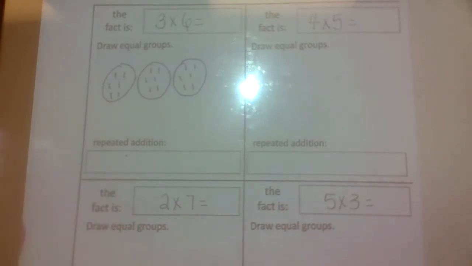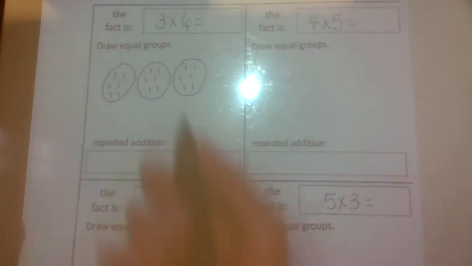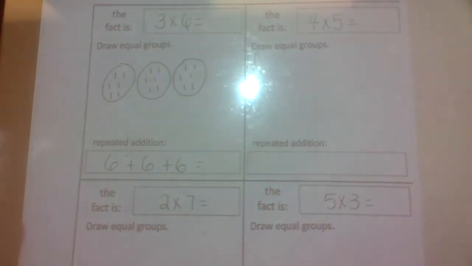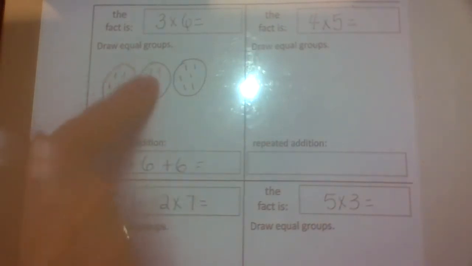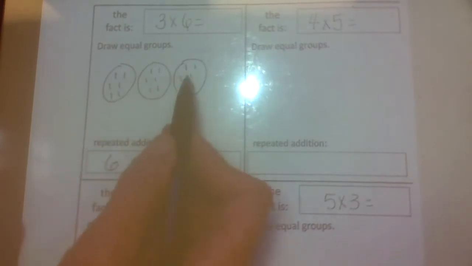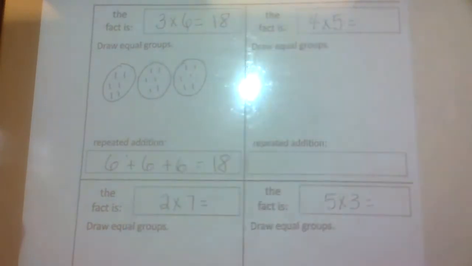Now let's do the model, repeated addition. That means we're going to have 3 6s. So we're going to do 6 plus 6 plus 6. We write it 3 times. And then we need to figure out the answer. We can count by 6s, we can count these by 1s, but when we do that, 6, 12, 18, which means 3 times 6 equals 18.